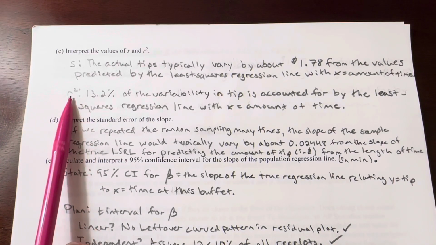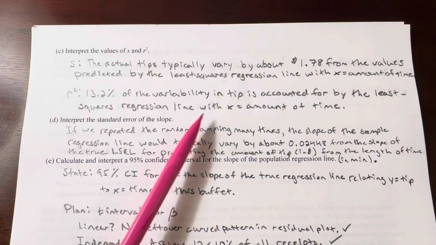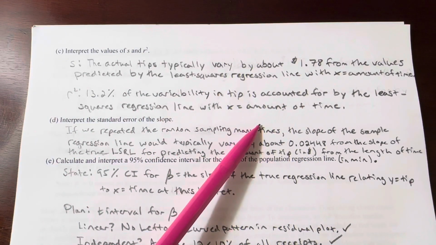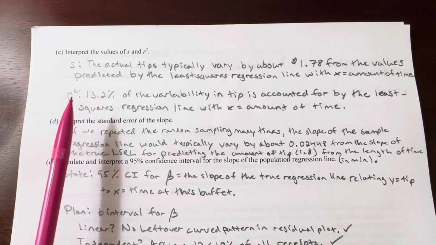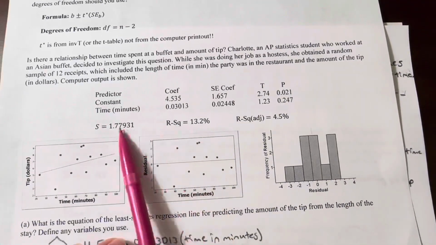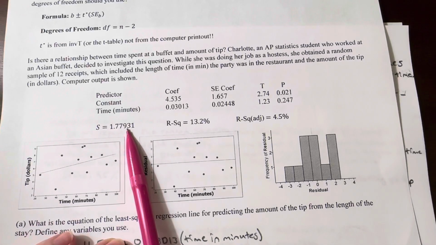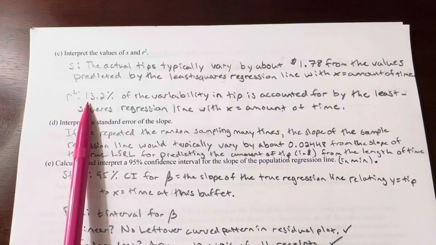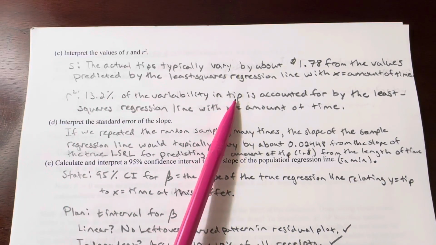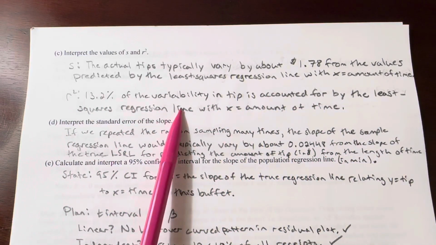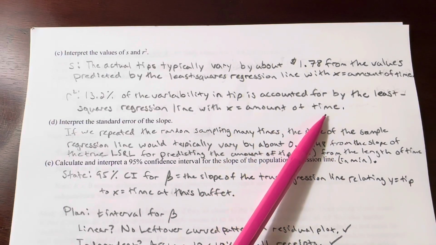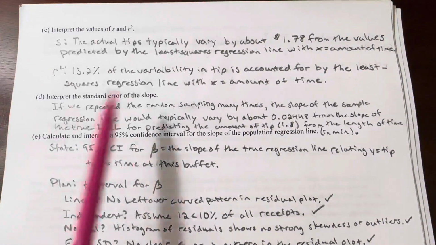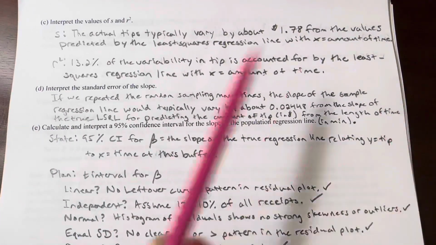R squared is the percent of the variability in our y that can be accounted for by the least squares regression line with our explanatory variable. So in this case, right, this is where I got my standard deviation of the residuals. This is where I'm getting my R squared, so that 13.2%. So 13.2% of the variability in tip is accounted for by the least squares regression line with x equal to the amount of time. Right, we learned those interpretations in chapter 3.